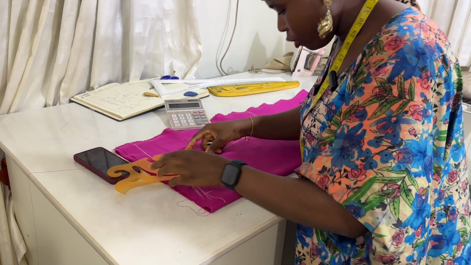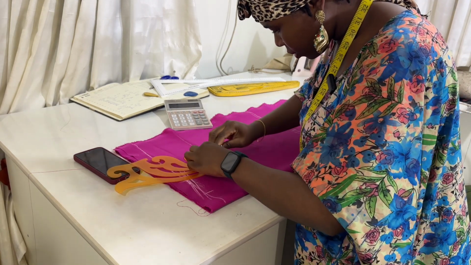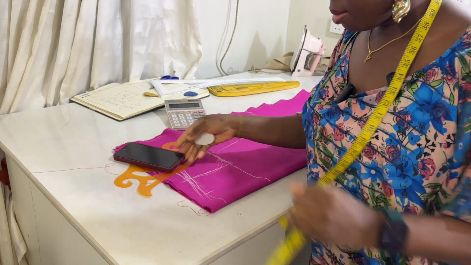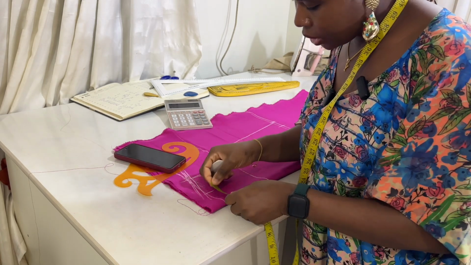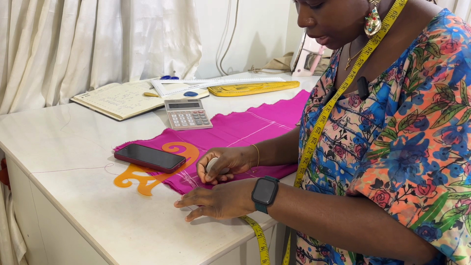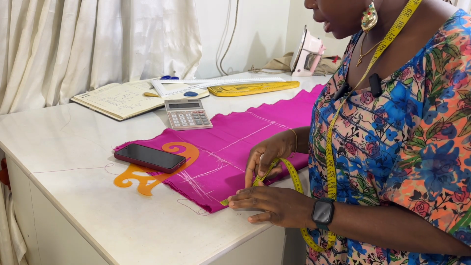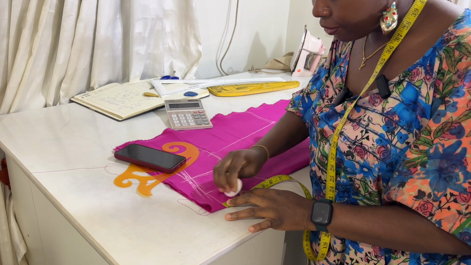You finish the armhole. For the neck width, let's do 2.75, exactly what we already have here. Then the neck depth for the back, I'm going to make it to be 1.5.